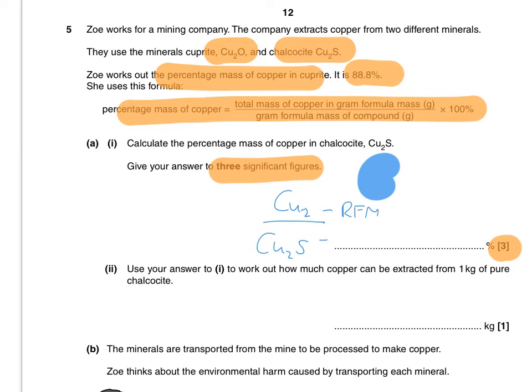They've called it gram formula, so they're actually giving it values of grams, and that means we can then use it to work this out. Okay, so it's just the relative formula mass divided by the relative formula mass of that times 100. And then you've just got to make sure it's 3 significant figures, and you get 3 marks for that, not difficult.